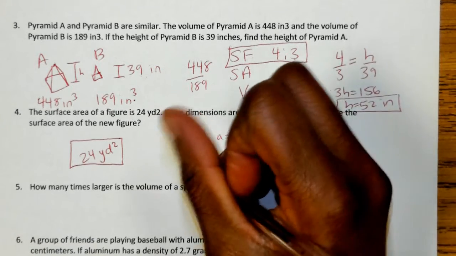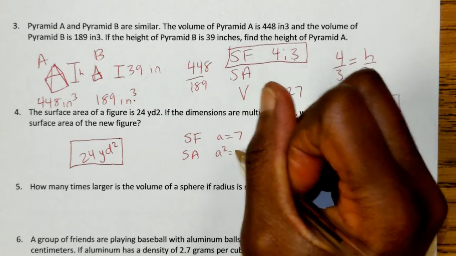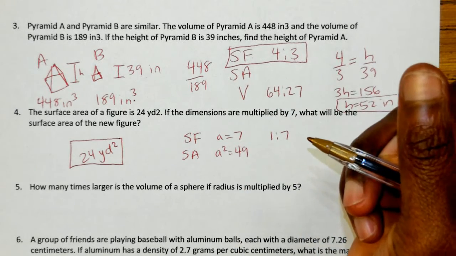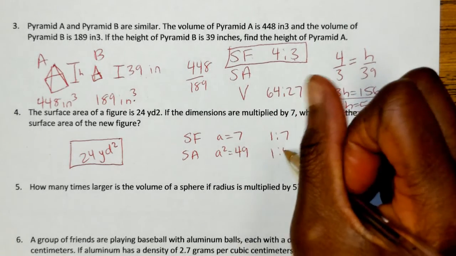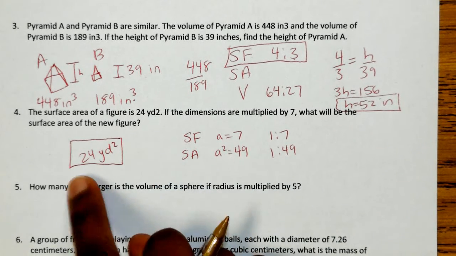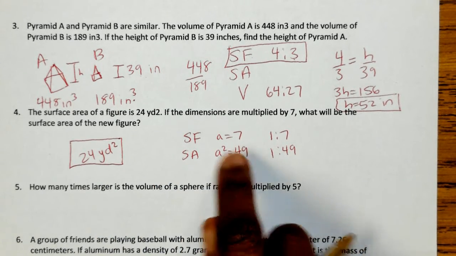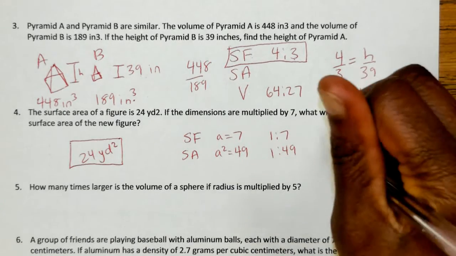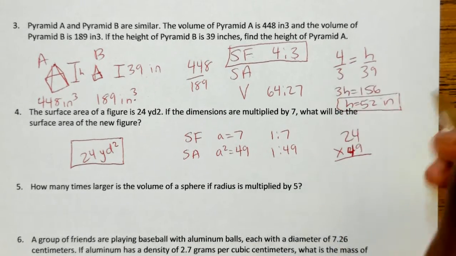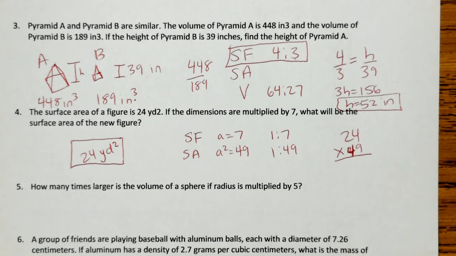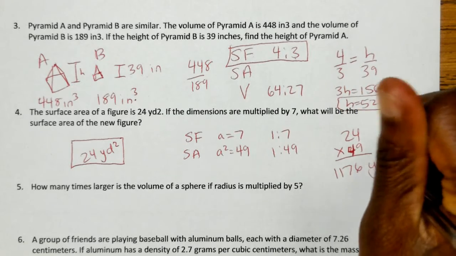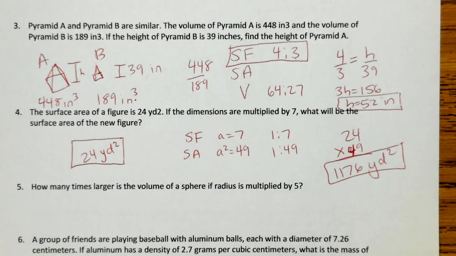So the surface area effect would be A squared, which is 7 squared, so 49. So 1 to 49. So that means that the surface area, even though the sides all got 7 times bigger, the surface area actually got 49 times bigger. So you would take 24 and you'd multiply it by 49. So it would be 1176 for the new surface area.